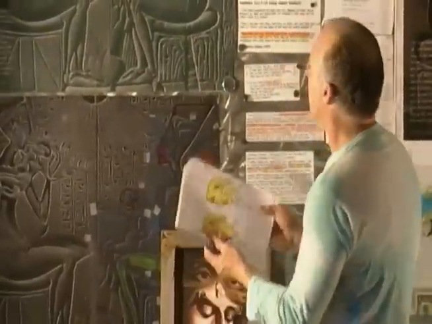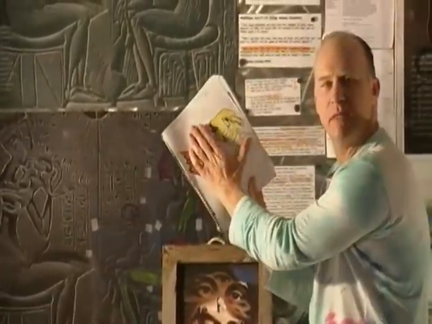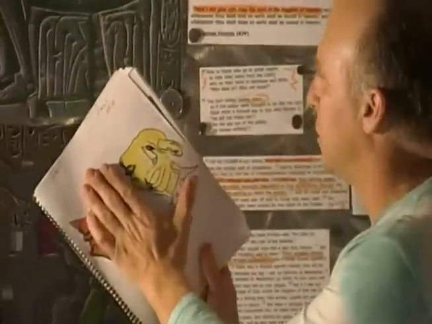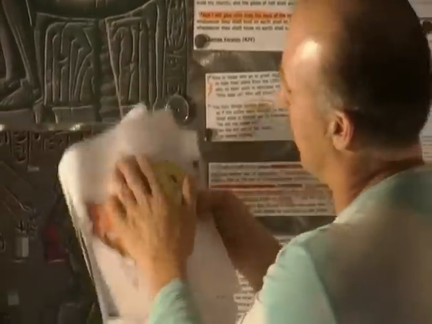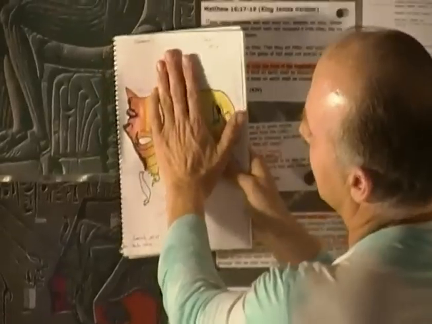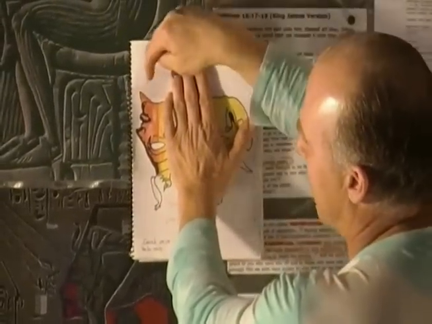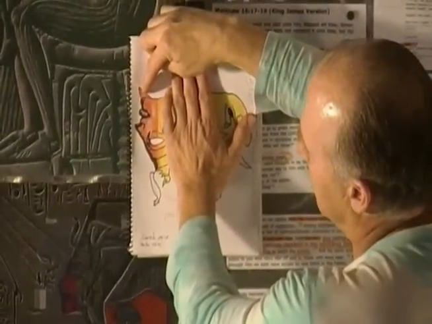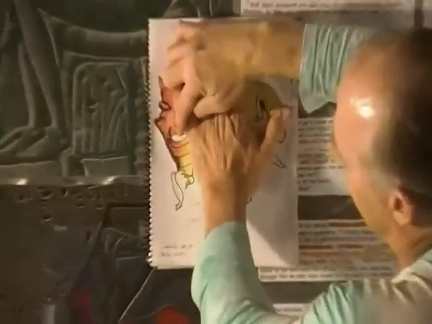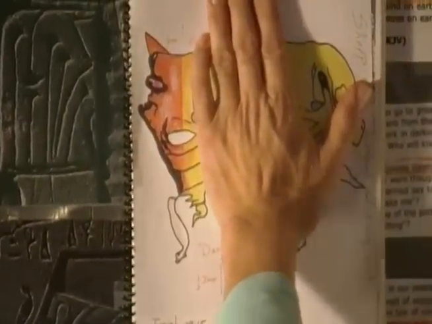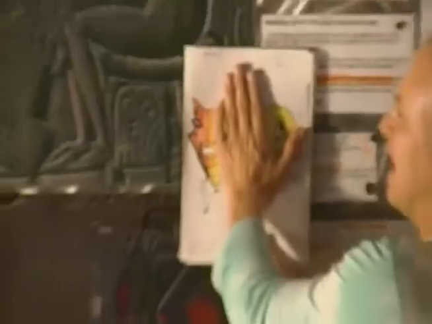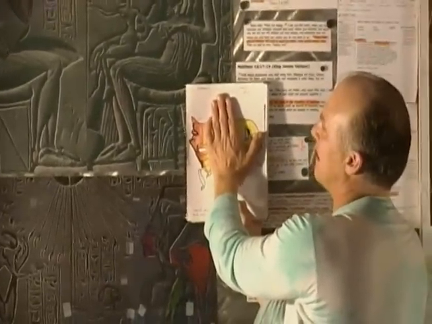Now, here's the thing. I've already shown you the image of the sheep with its tongue sticking out, okay? I want to show you another part of this. Okay, right here is half the face of the devil. He's smiling at you. There's his horn, there's his eye, and his mouth is open. He's smiling. And I colored him red. Okay, that's half the face of the devil, and he's smiling at you.